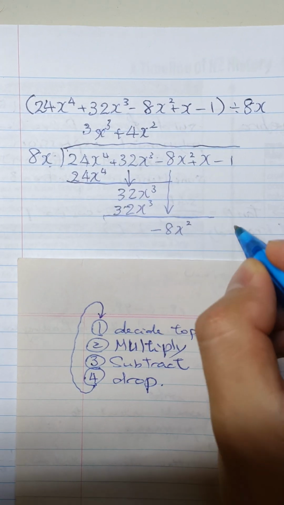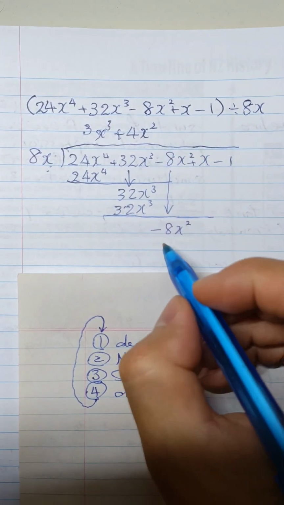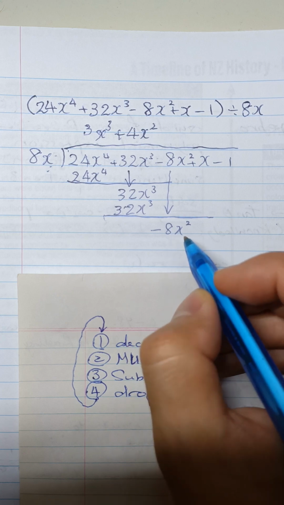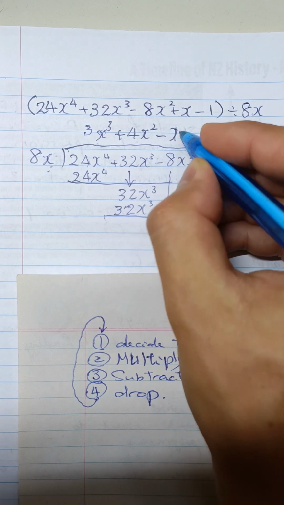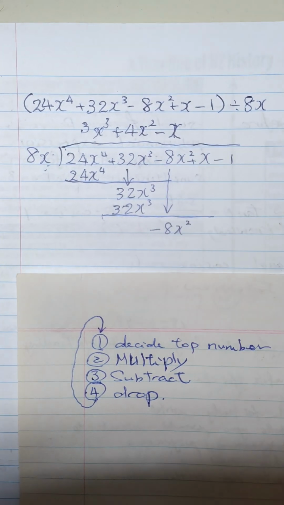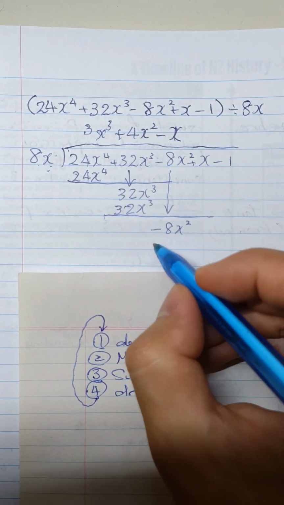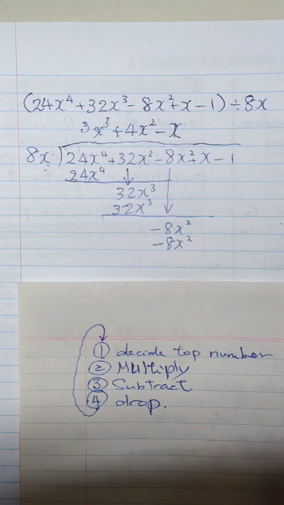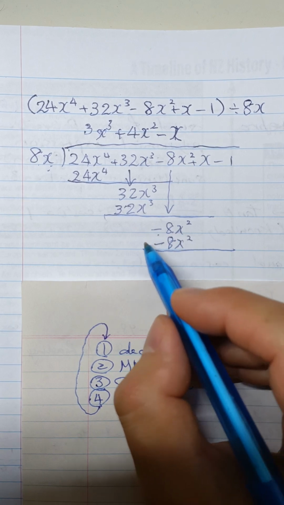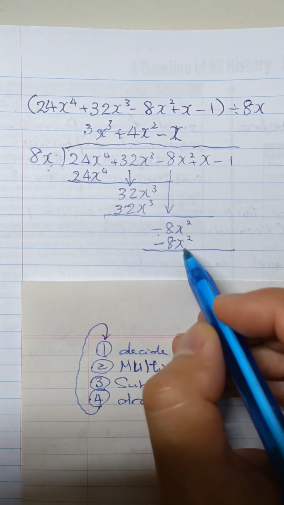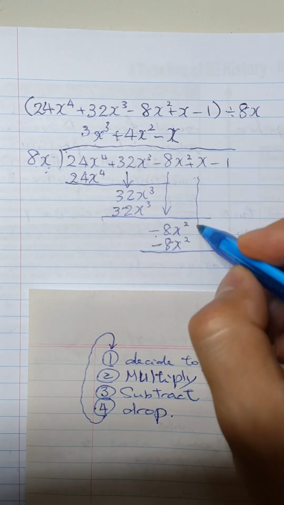negative 8x to the power of 2. And then this times this number gives you negative 8x to the power of 2. So negative 1. Oh no, negative x, isn't it? Then 8x times negative x is negative 8x to the power of 2. Then you subtract negative 8x to the power of 2, take away negative 8x to the power of 2. This one cancelled out. So we drop this one here.